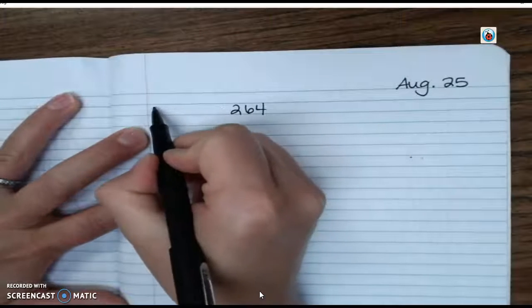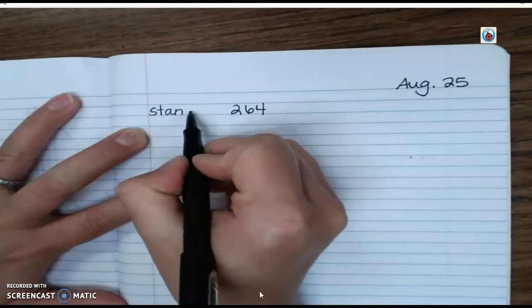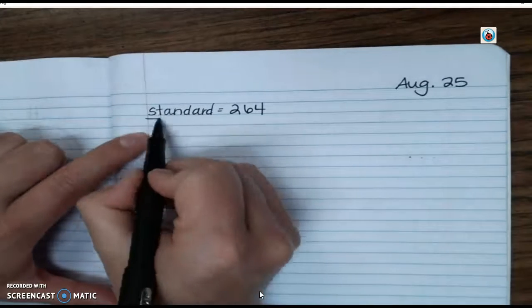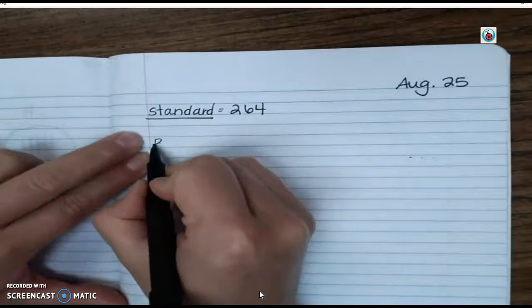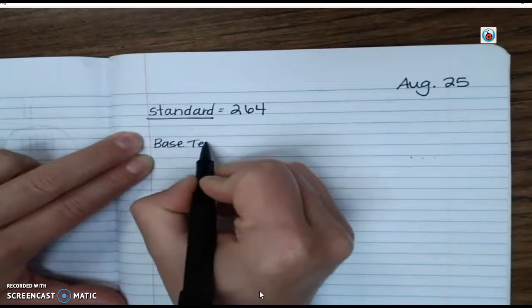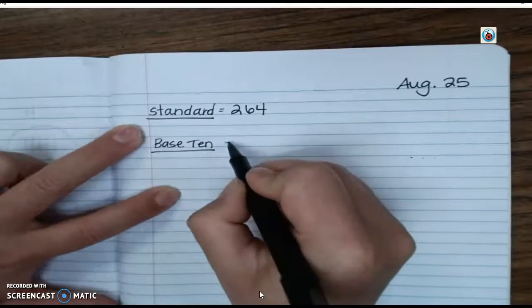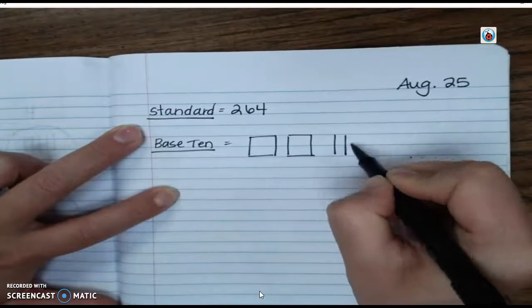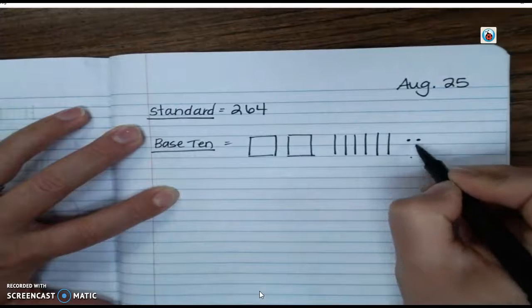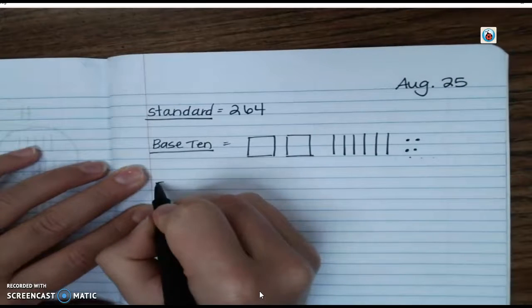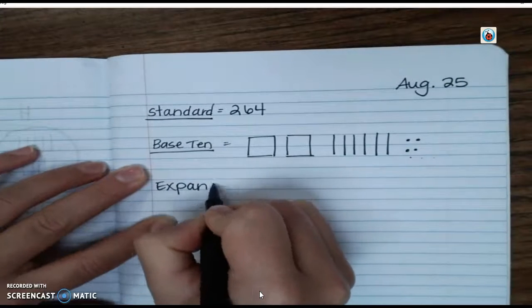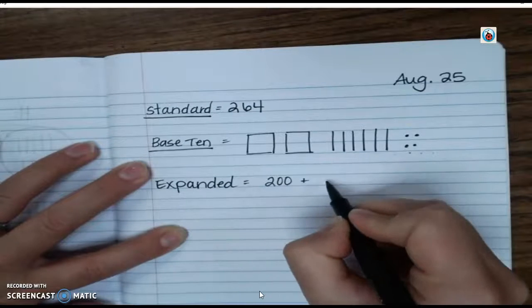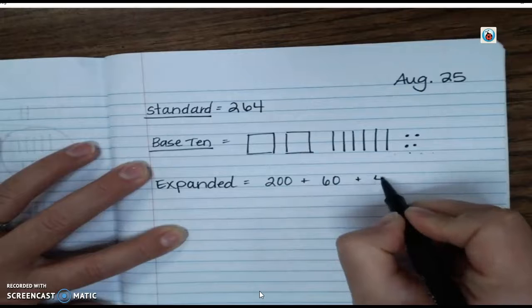This is the number written in standard. I want you to write the word standard. I want you to write the word base 10. We're going to draw it. 200, 6, 1, 2, 3, 4, 5, 6, 4. And then expanded form would be 200 plus 60 plus 4.